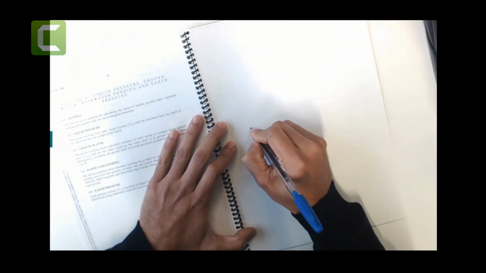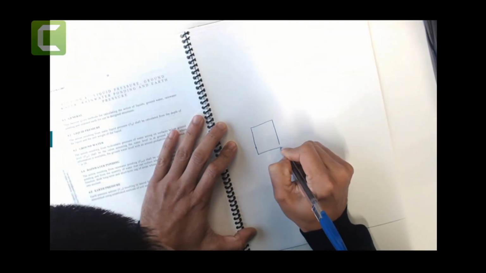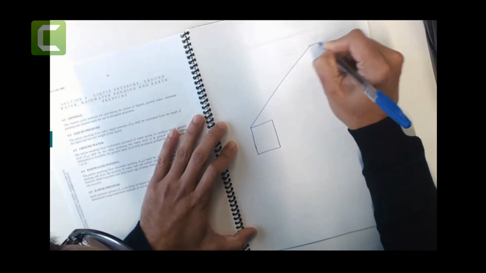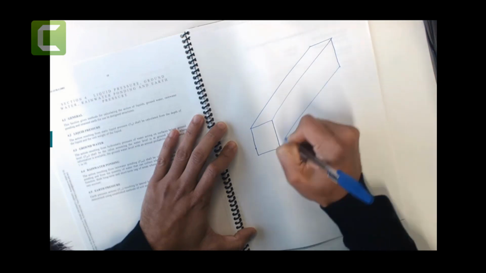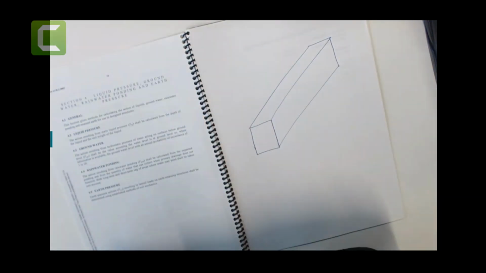if I have any slab, beam or anything of rectangular shape, and someone asks me to calculate the line load that is applied, what would I do?